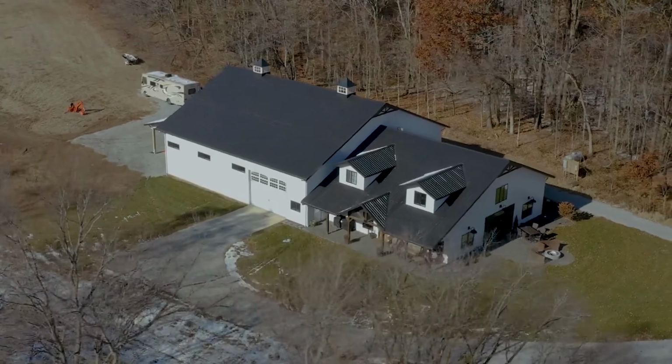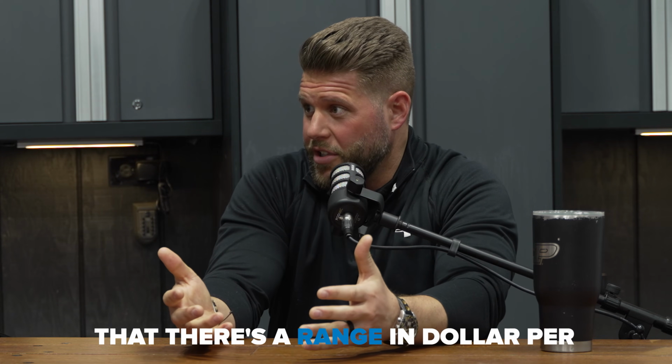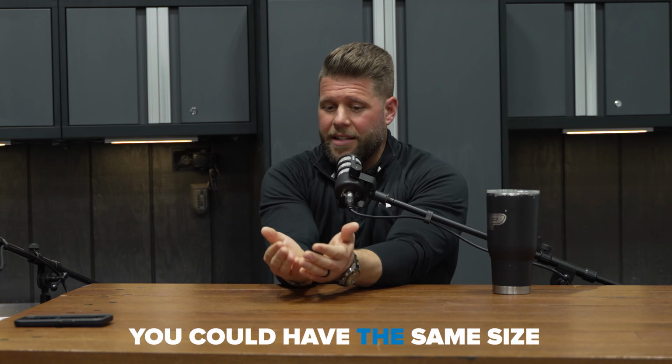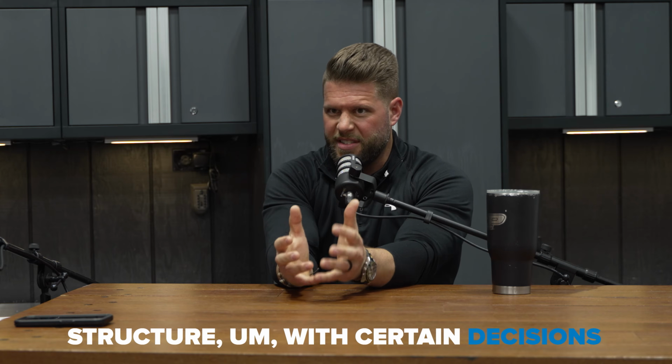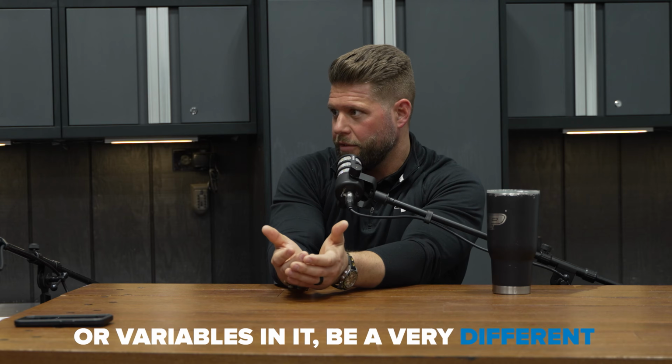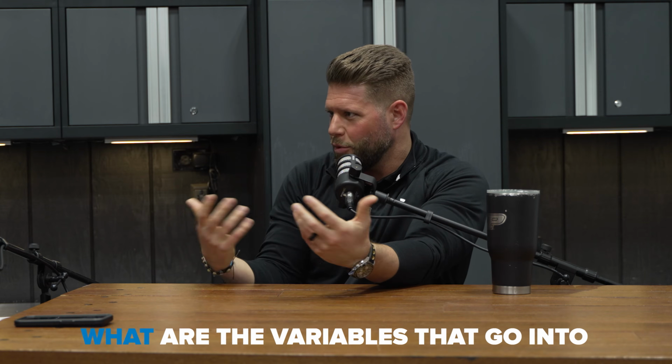I mean, this is true not only of pole barn homes or barndominiums or whatever. This is true of all construction, right? There's a range in dollar per square foot. You could have the same size structure with certain decisions or variables in it be a very different dollar per square foot than the same size structure in a different set of circumstances. And so I think what you're asking is, what are the variables that go into that, right?